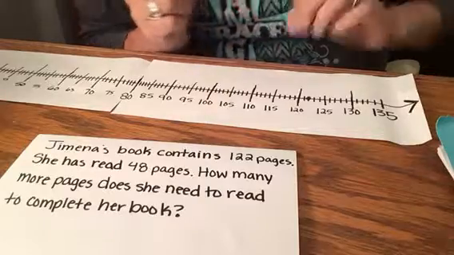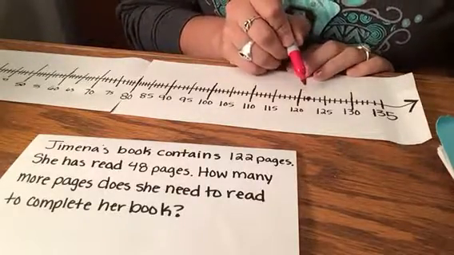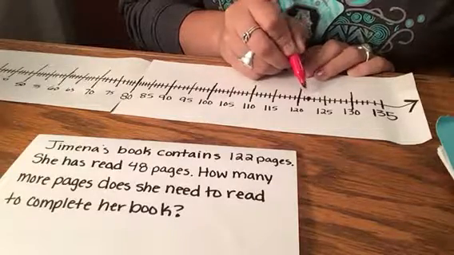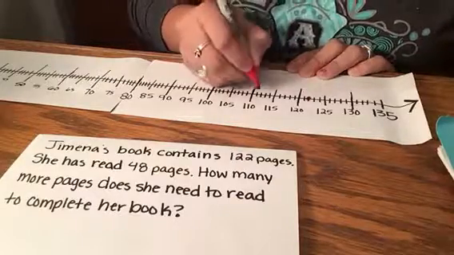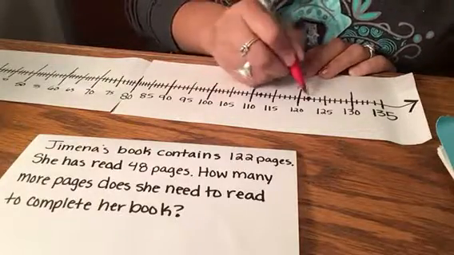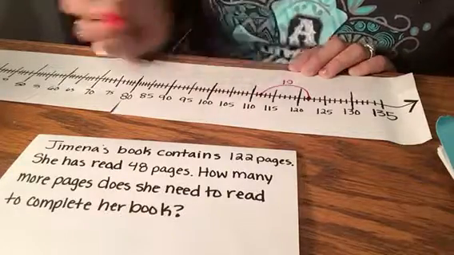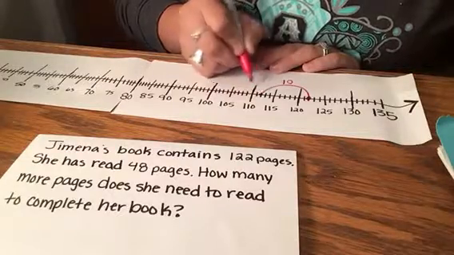So we will go back 10. So 122 subtracted by 10 will be 112. We have to subtract another 10, which would be 102.